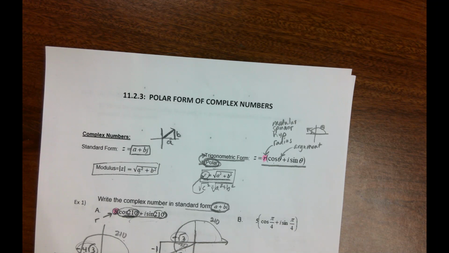So if I distributed this here, the 2 goes into the 8 4 times, so I get negative 4 square root of 3. The 2 goes into the 8 4 times, that's negative 4i. So I'm saying either way is fine. You're going to get the same.